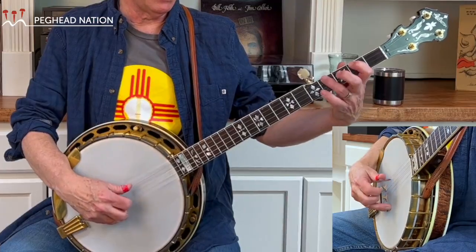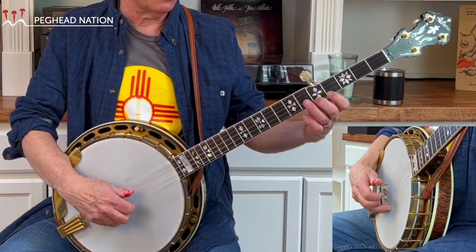Now, those of you with less experience, this is about as hard as it gets. Don't get discouraged with this. You can still play lots of music without being able to do this very easily. But I wanted to show you how these scales lay out.